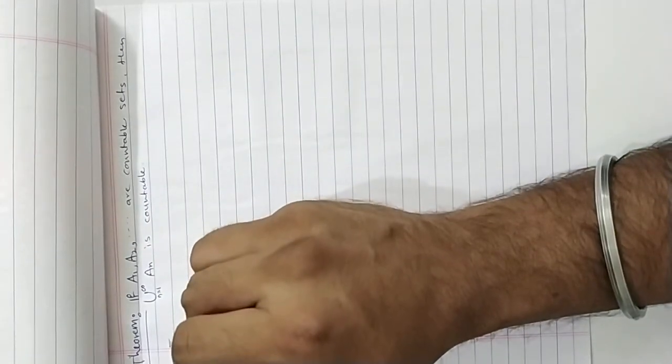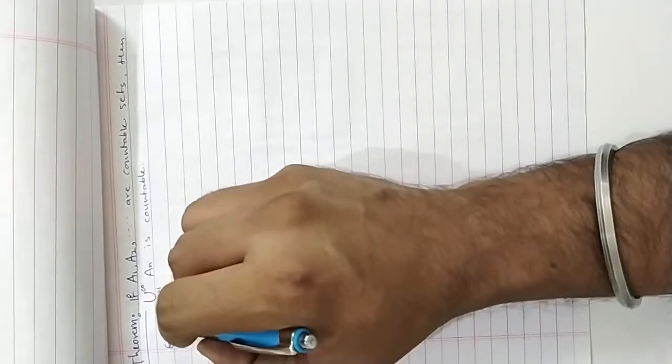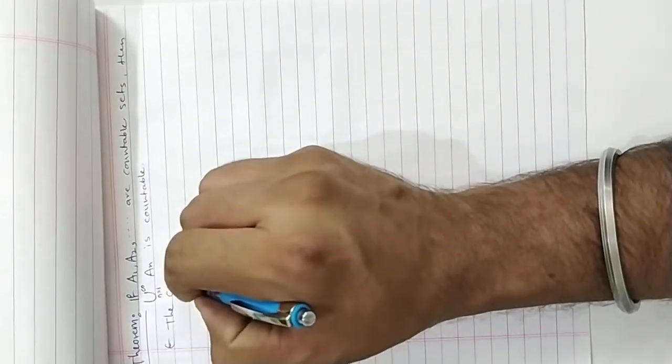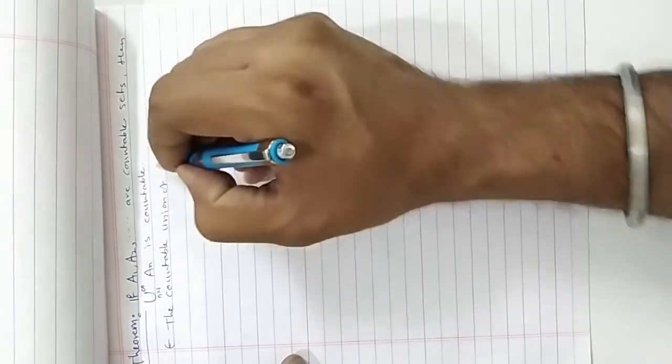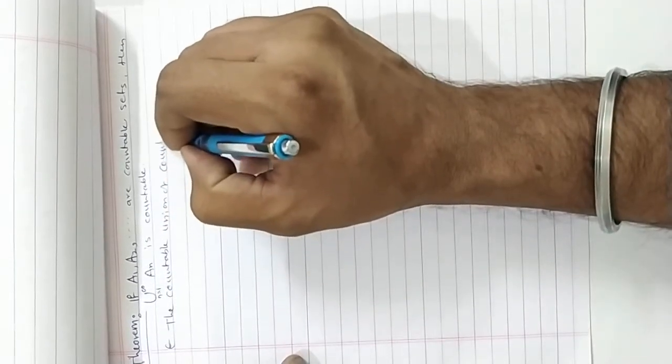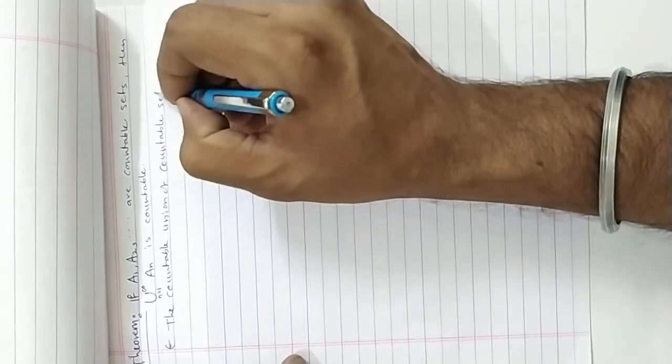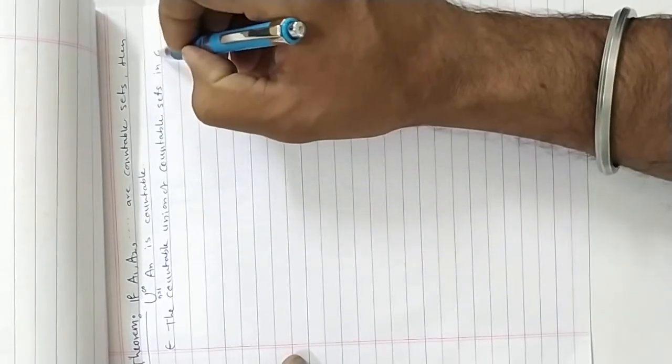That means, in words, a countable union of countable sets is countable.